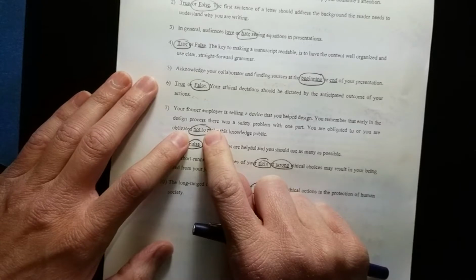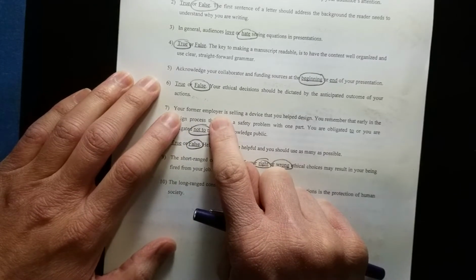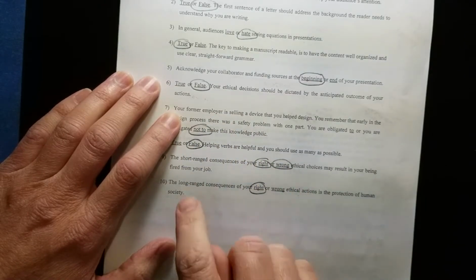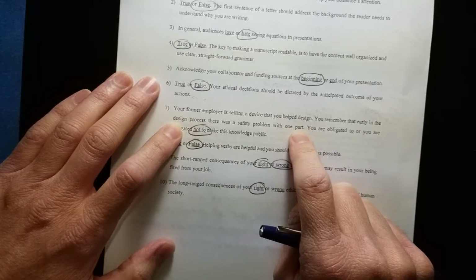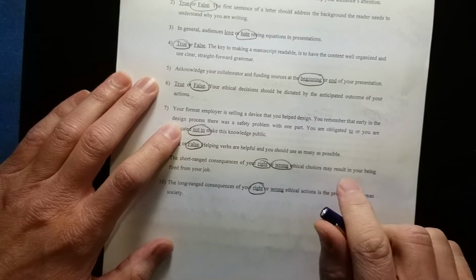And the reason is that it's a device that your former employer is selling. So you're not working on the product. And second, you know that the safety problem was early. So you don't know what modifications were made between when you were working and what's available now. Making this private content public knowledge without the consent of that company is a problem.